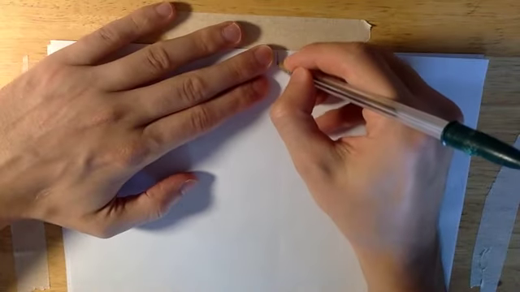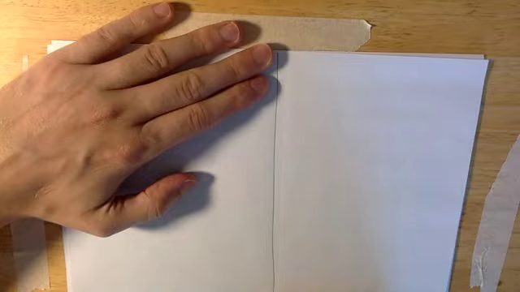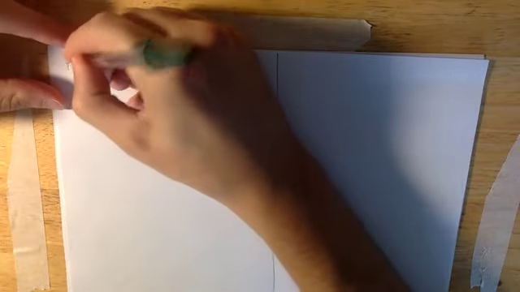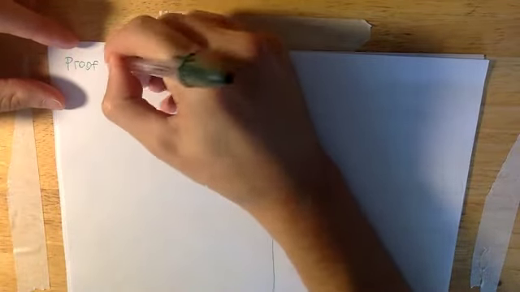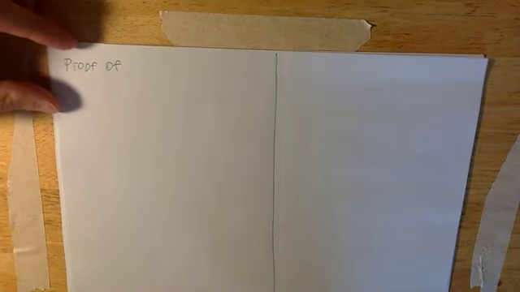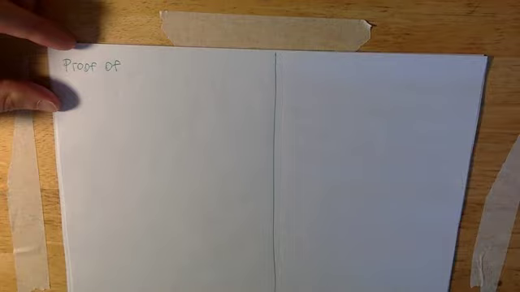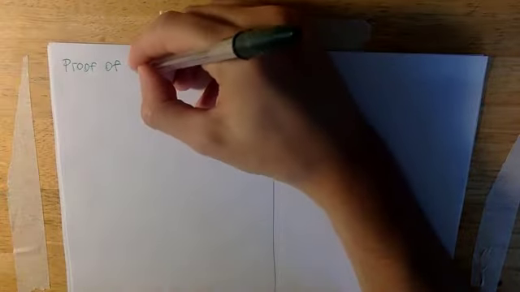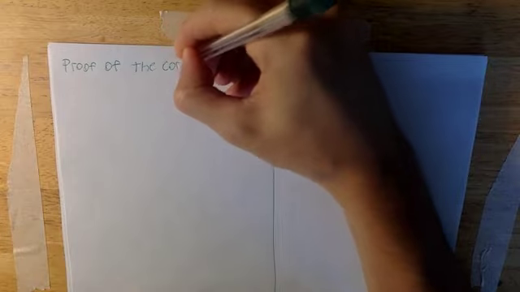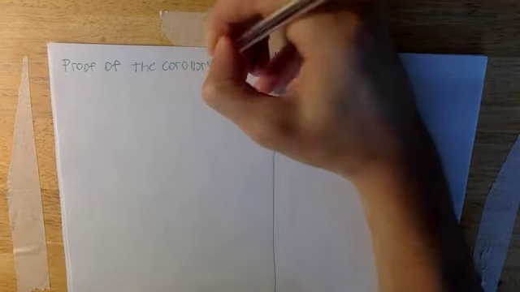Okay, so first let's prove the corollary. The proof of the open mapping theorem is a bit more of a mess, and I'll do it at the end. But let's try to do the corollary, which is, I think, easier. Proof of the corollary.